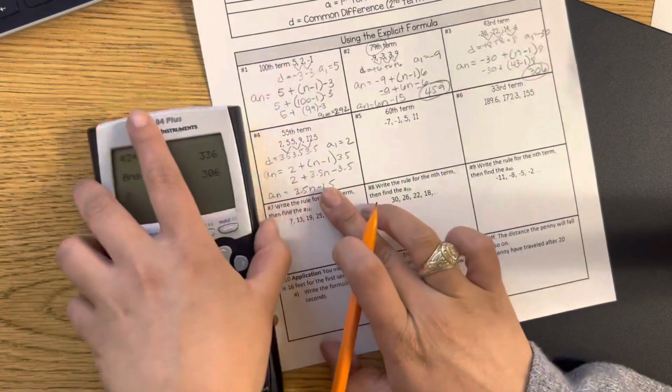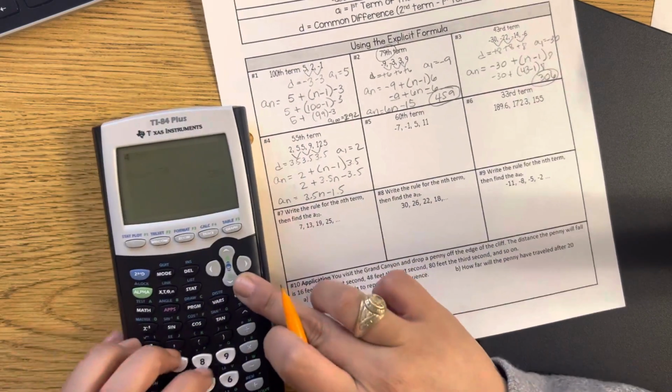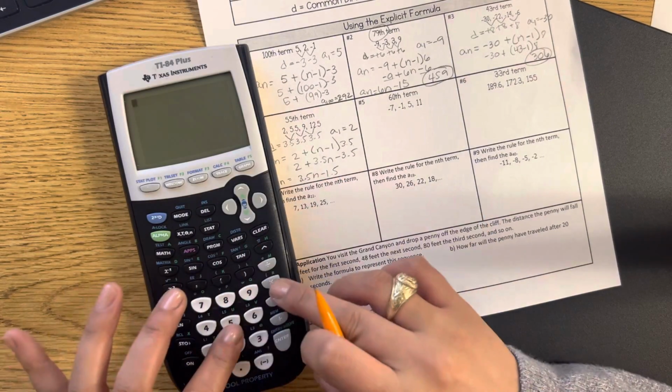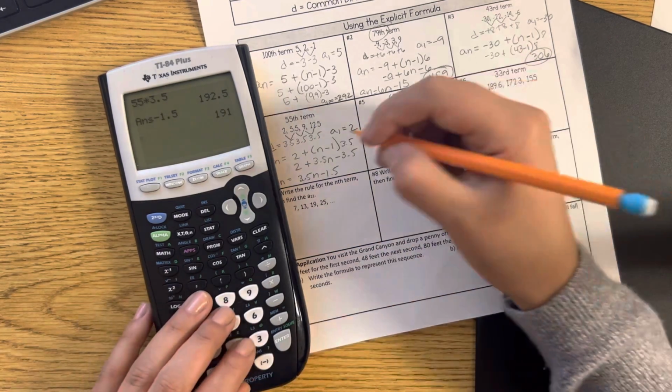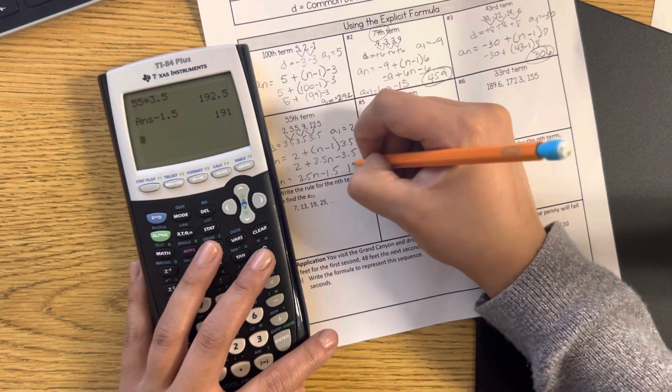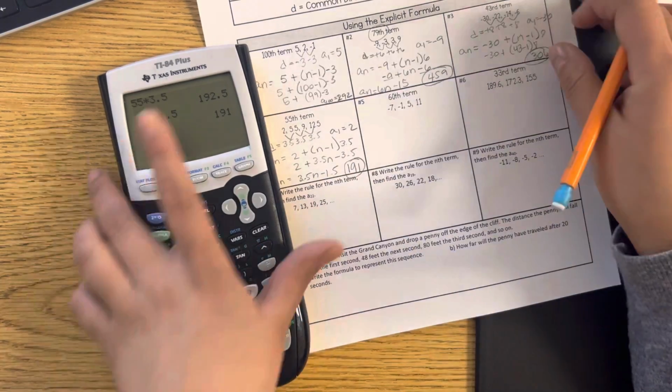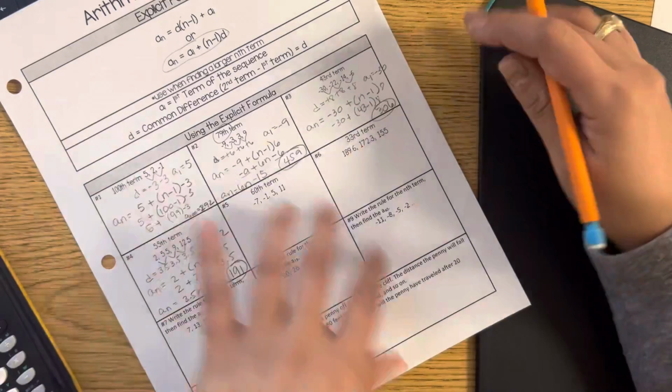Now that I've simplified, I can plug in 55. So I plug in 55 for n. So 55 times 3.5 and then subtract 1.5. So my 55th term is 191. Let's do that 2 more times with the 2 different ways.